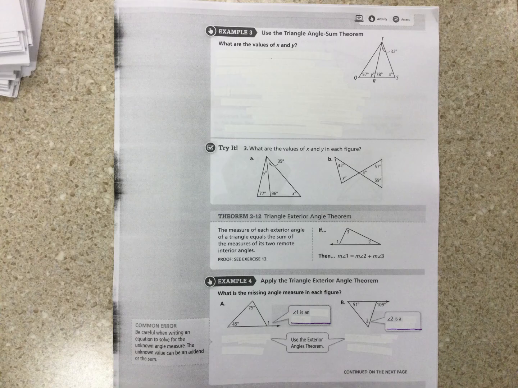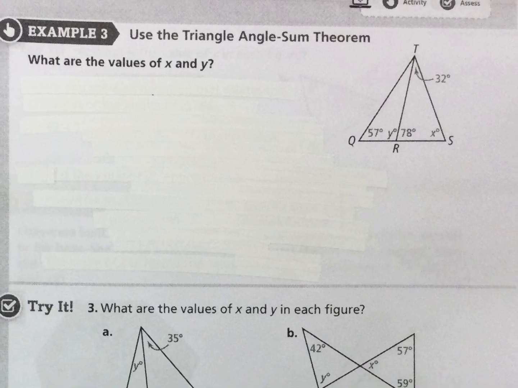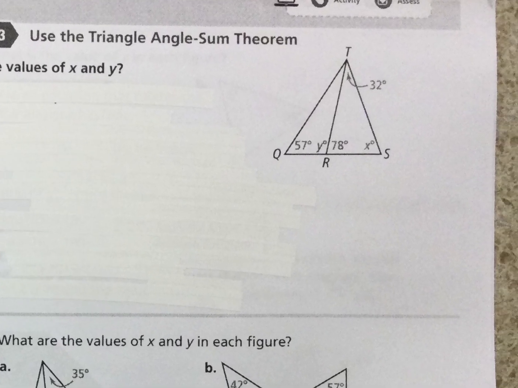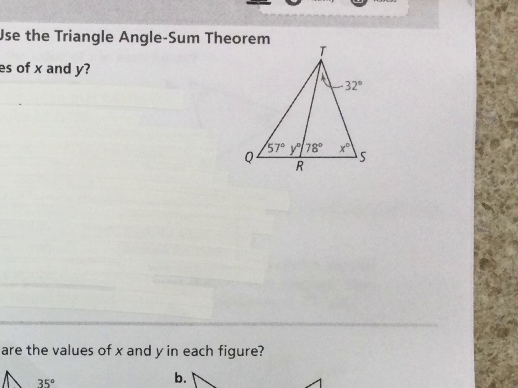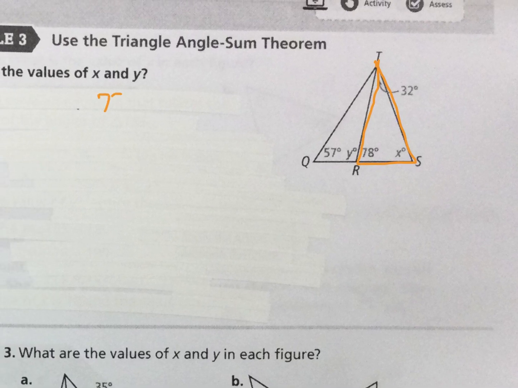Okay, let's look at this problem. We're going to do part of it here and then part of it in class. So if I look at this triangle, all the angles should equal 180 degrees. So 78 plus 32 plus x equals 180 degrees.